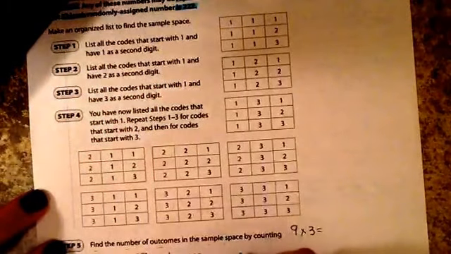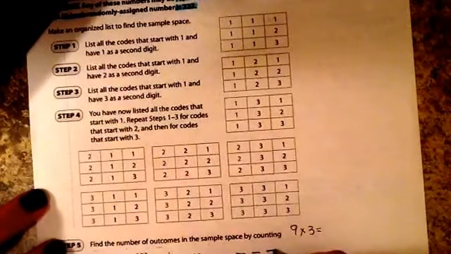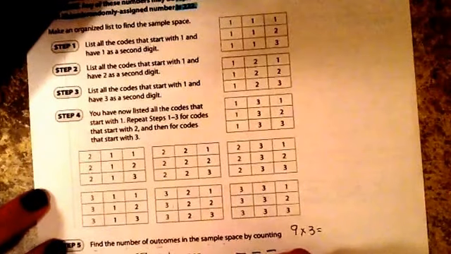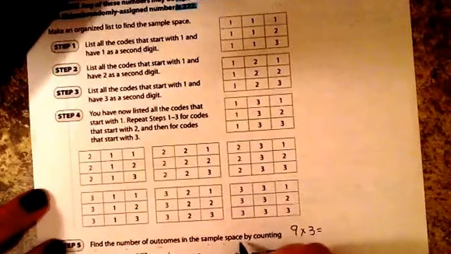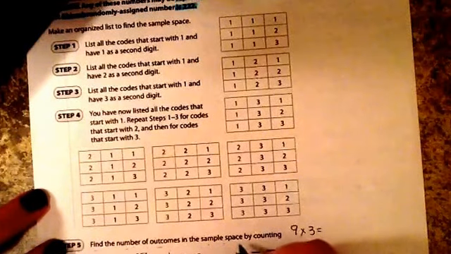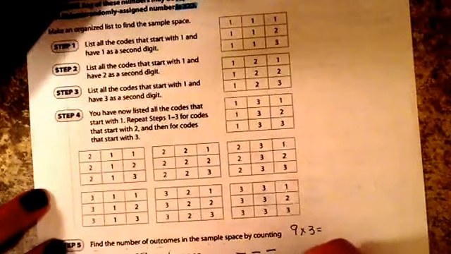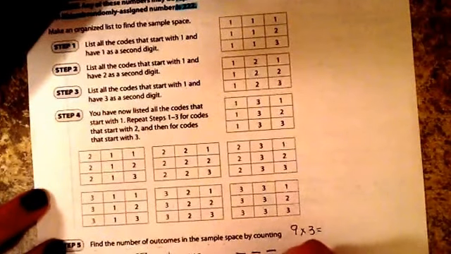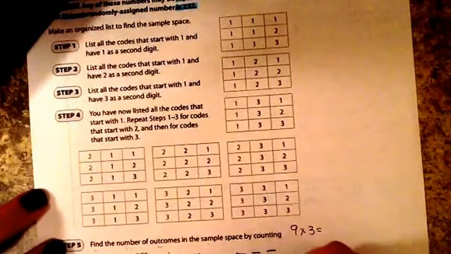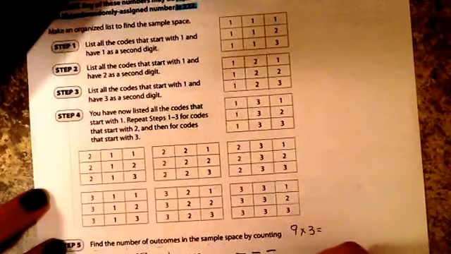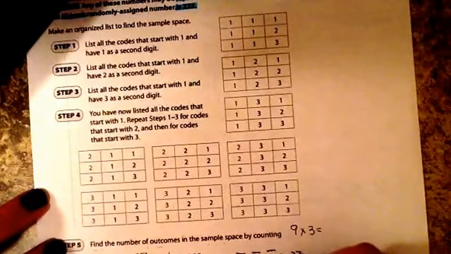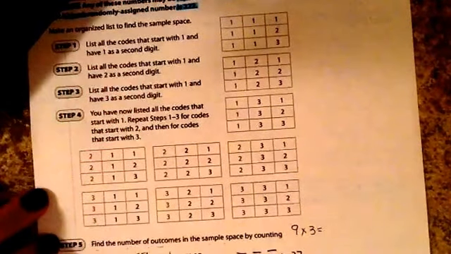Another way to look at that is, since we have a 3-digit code, there are 3 numbers that could go in the first position, 3 numbers that can go in the second position, and 3 numbers that can go in the third position. Well, 3 times 3 is 9, and 9 times another 3 is also 27 possible outcomes.